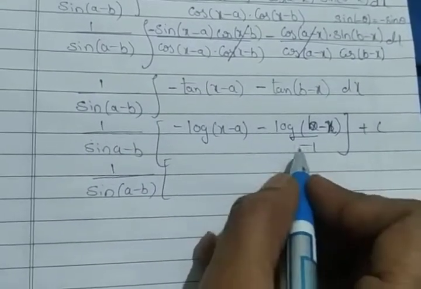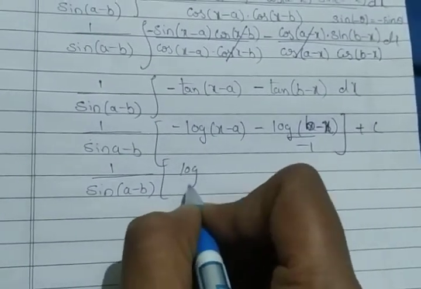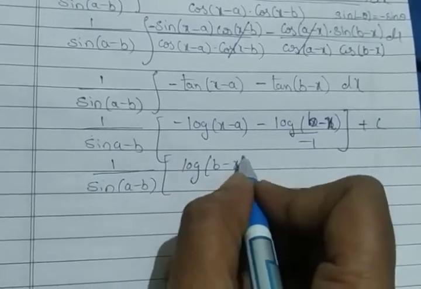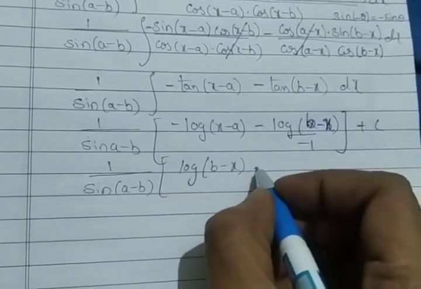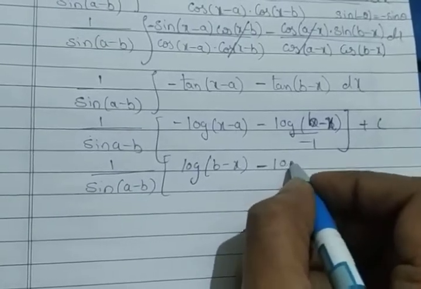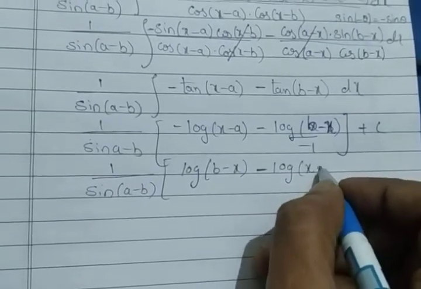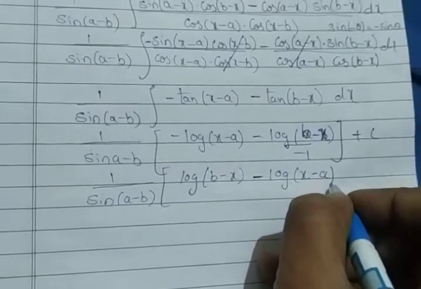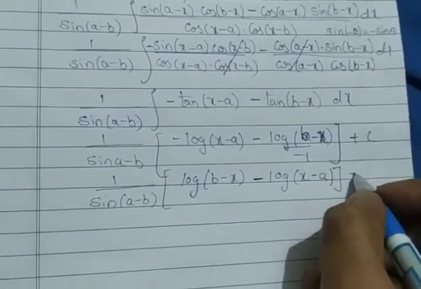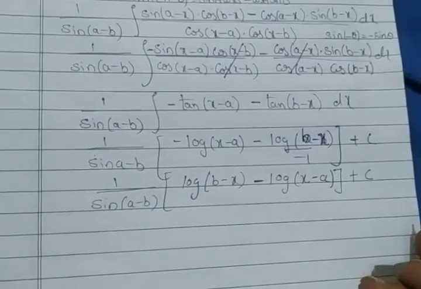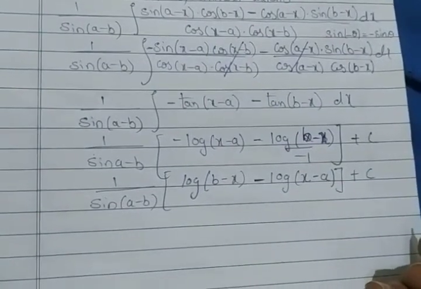First write the positive, minus into minus becomes plus, log of cos b minus x minus log of cos x minus a plus c.